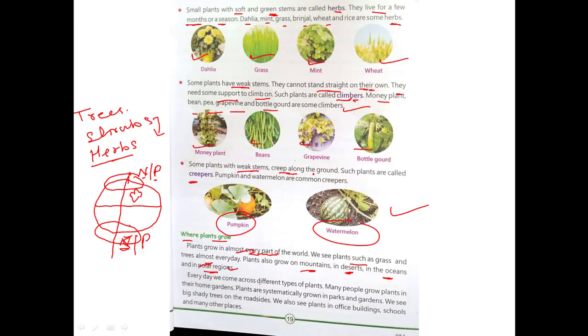In our daily life we come across different types of plants. Many people grow plants in their home garden. These are called kitchen gardens. Plants are systematically grown in parks and gardens. We see big shady trees on the roadside, and they provide shade. We can also see plants in office buildings, schools, and many other places. Let us move to the next page.